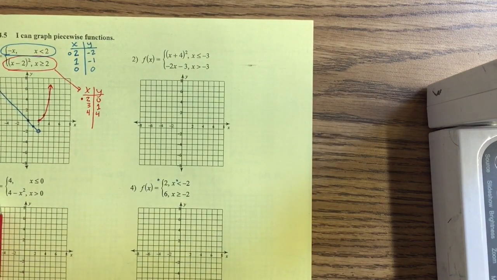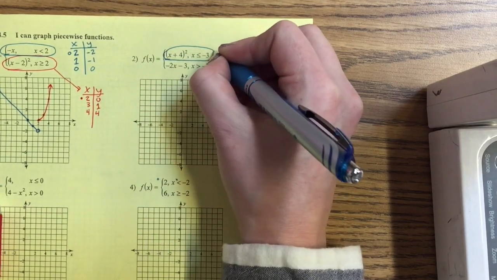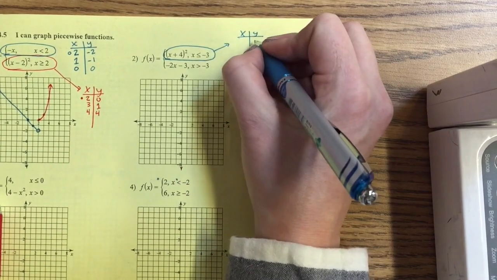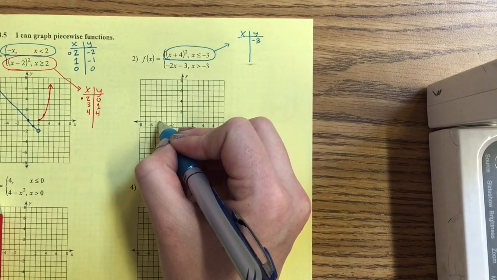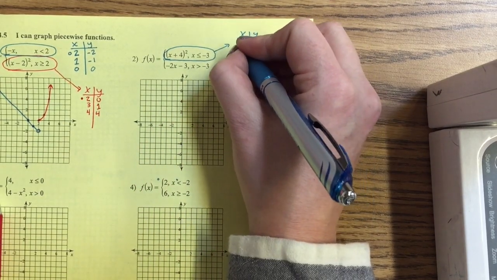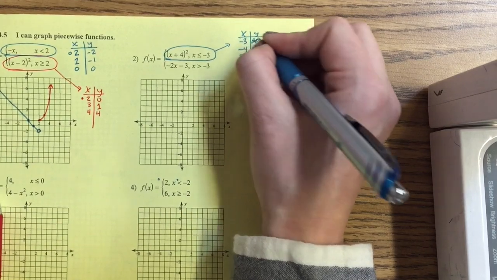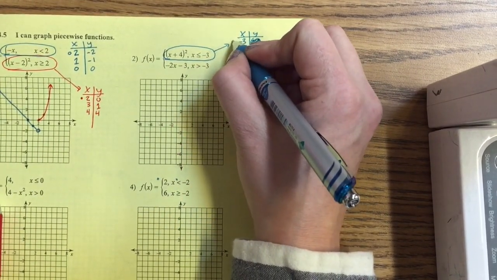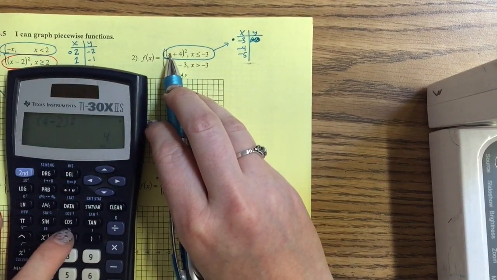Example 2. First one, I make my table, x, y. I start with negative 3 and go to the left, negative 4, negative 5. Then I check my dot. It has the equals, so it's closed. And I plug it into its equation.